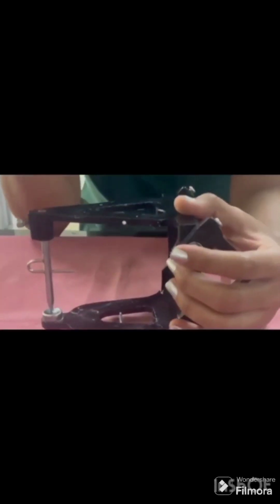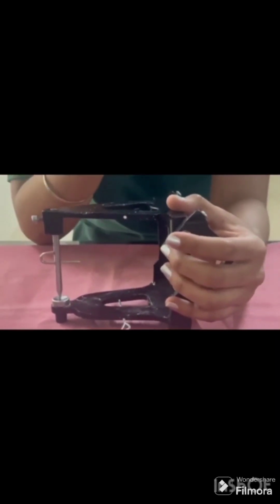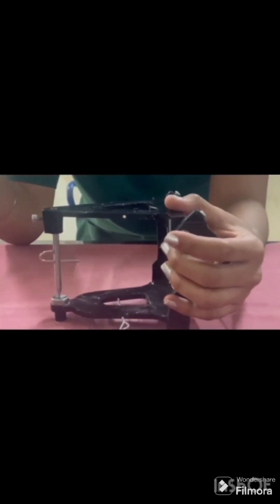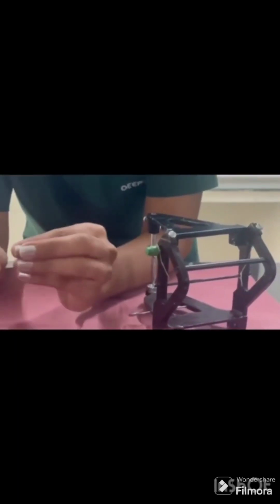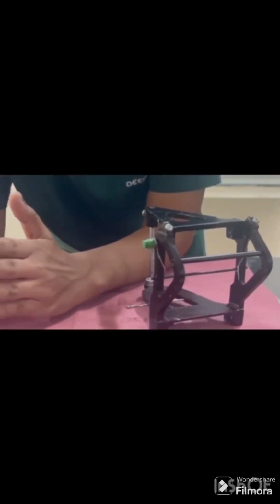Coming to the classification of the articulators, based on adjustability, it is classified as non-adjustable articulator, semi-adjustable articulator and fully adjustable articulator. A non-adjustable articulator does not allow adjustment to replicate any mandibular movements. Examples include class 1 and class 2 articulators. A semi-adjustable articulator allows adjustment to replicate average mandibular movements, which includes class 3 articulators. A fully adjustable articulator allows replication of three-dimensional movement of the recorded mandibular motion, which includes class 4 articulators.